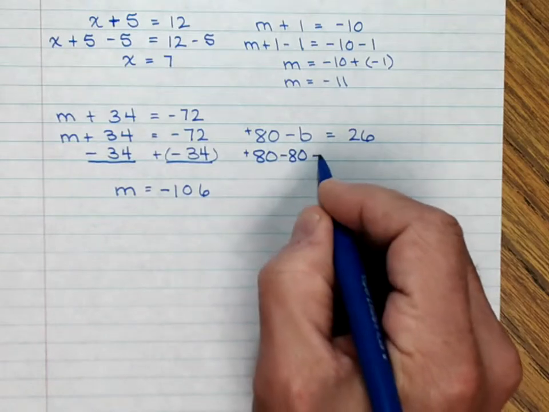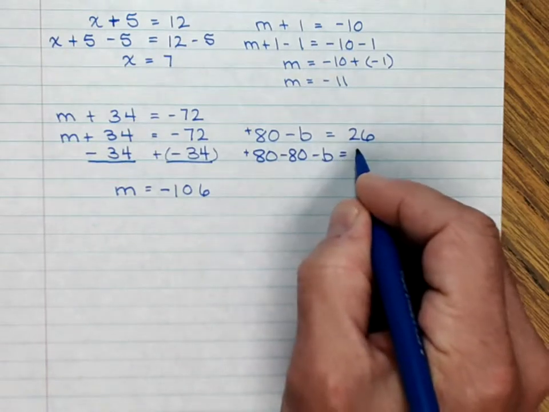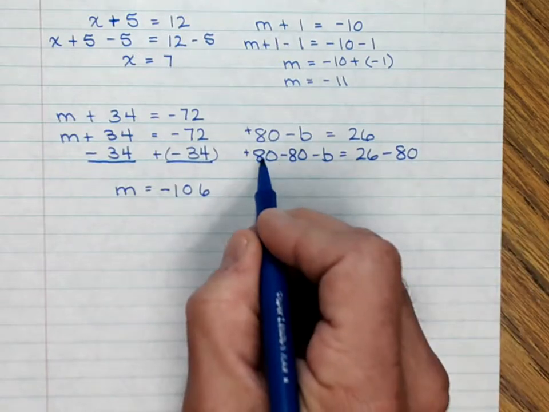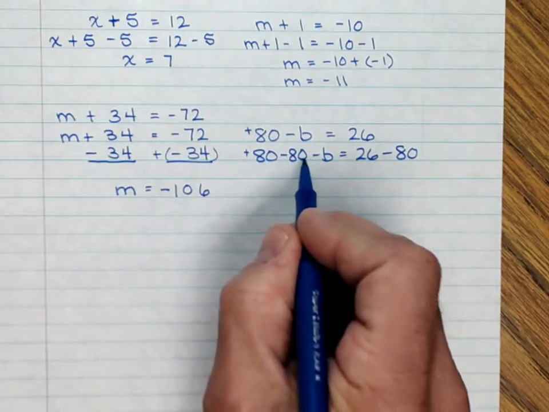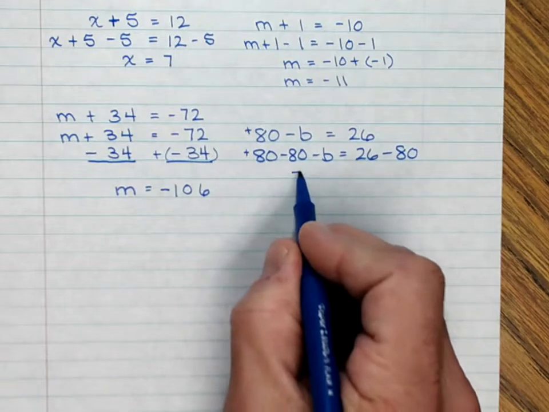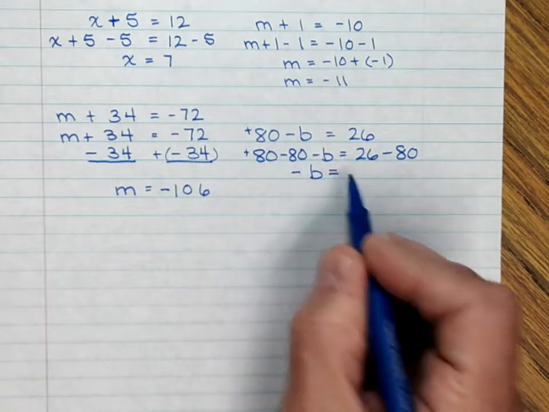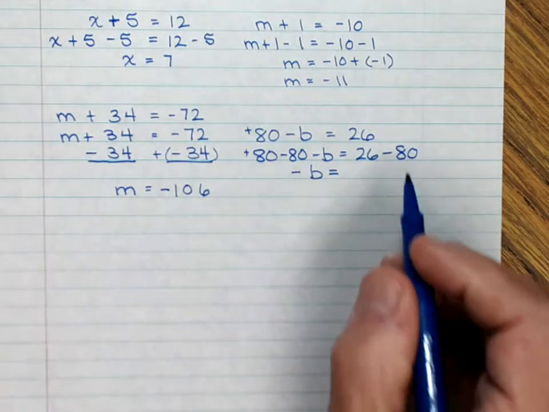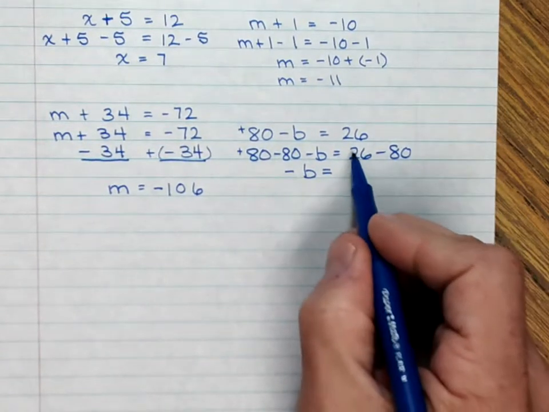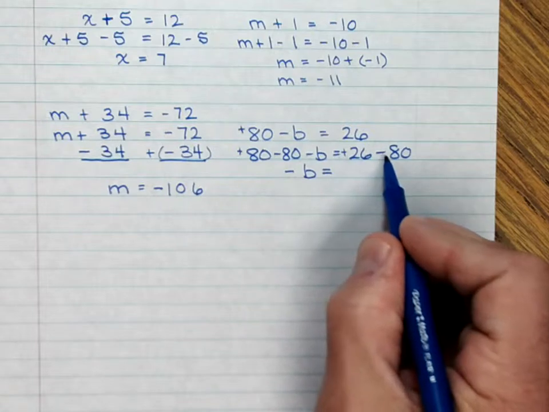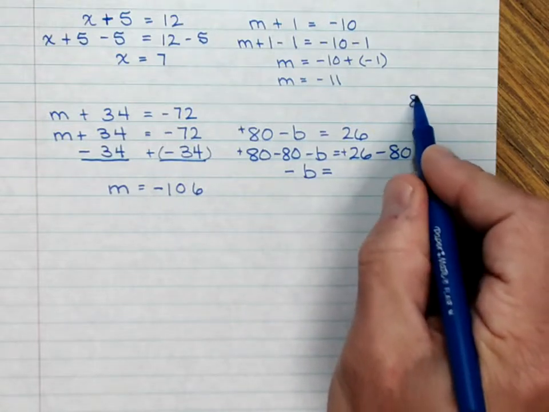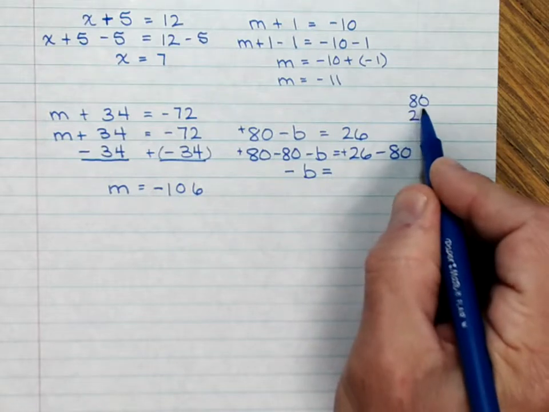Then we have our minus b and that's equal to 26 minus 80. 80 minus 80 is 0. 0 minus b is negative b. Now as for the 26 minus 80, this is the positive integer, this is the negative, so you're going to want to subtract these. There is going to be a difference.